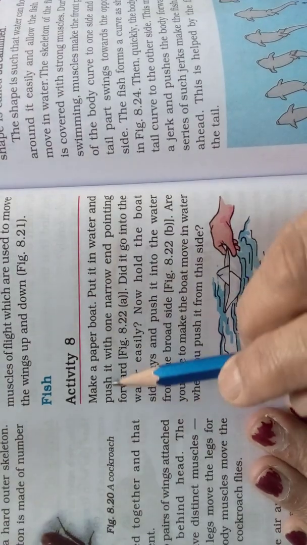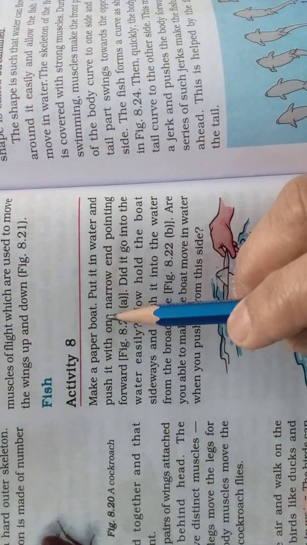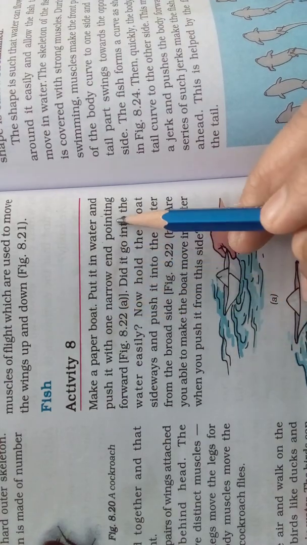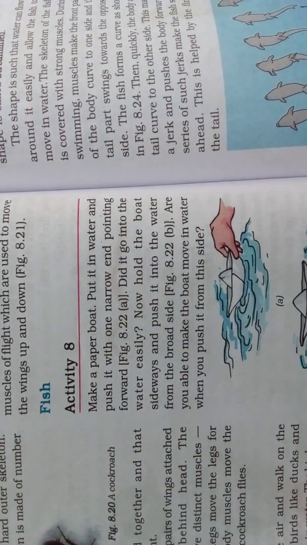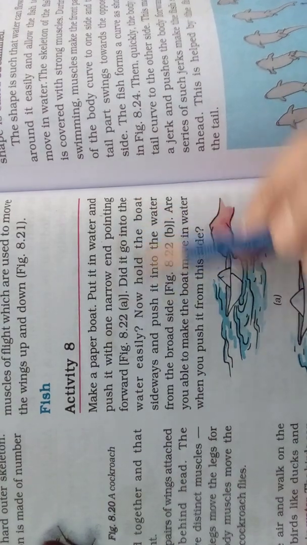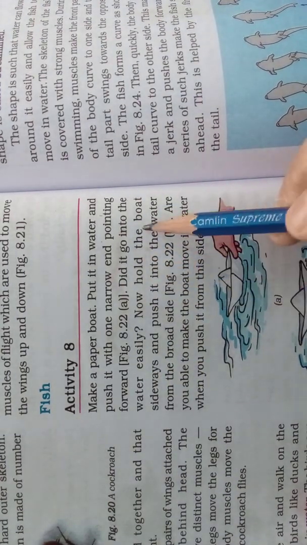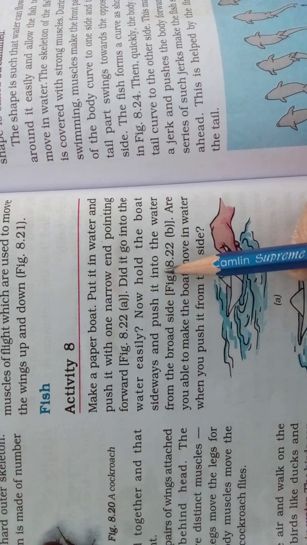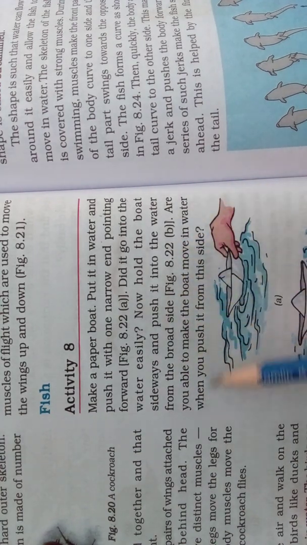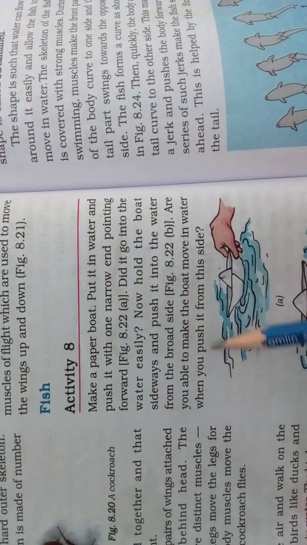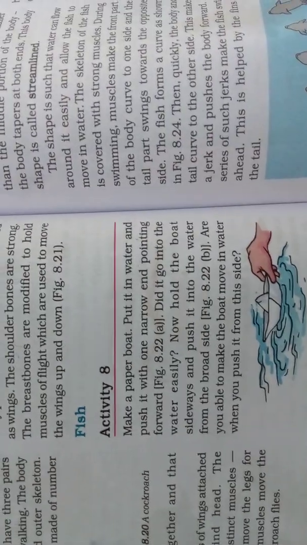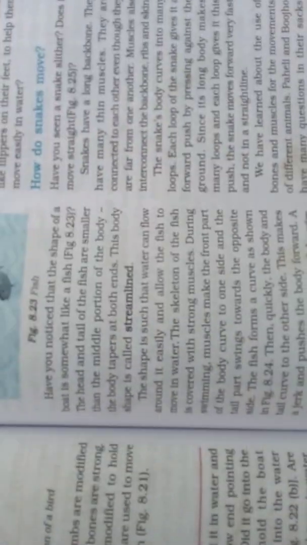See, make a paper boat. Take a paper and make a boat, put it in water and push it with one narrow end pointing forward. Did it go into the water easily? Now hold the boat sideways and push it into the water, from the broad side. Are you able to make the boat move in water when you push it from this side? Come, we will see what happened.